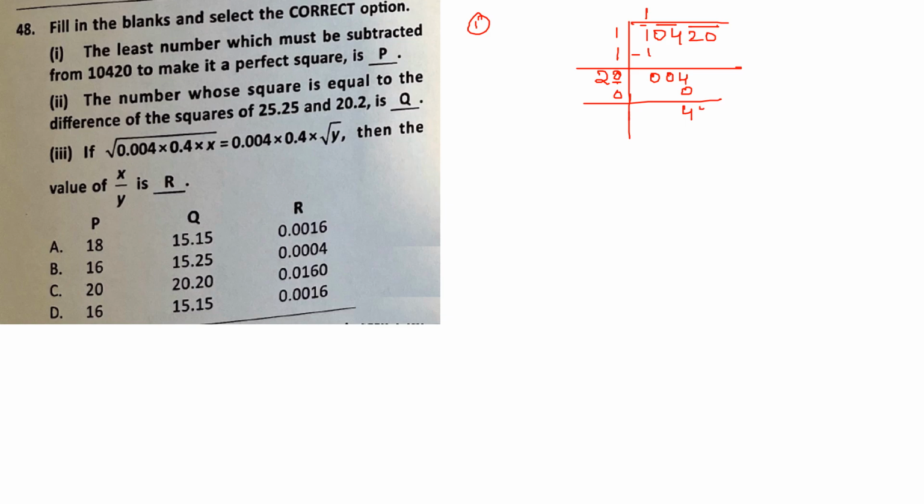Next I have to bring another pair down which is 20. So here it will become 2, 0 and here again I have to use a number which is either equal to 420 or close to 420. So 202 times 2 if I do, I am getting 404 and my remainder is 16. So from here I can say that if I subtract 16 from 10,420, it will become a perfect square number. So the value is 16. You can see 16 is given in options B and D. So A and C you can strike out.